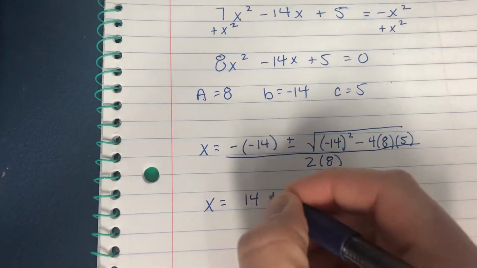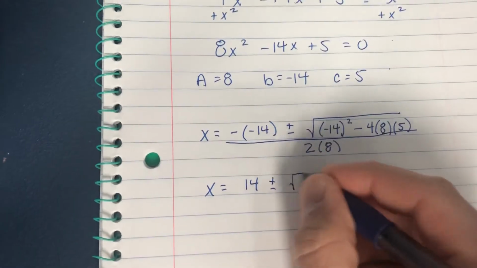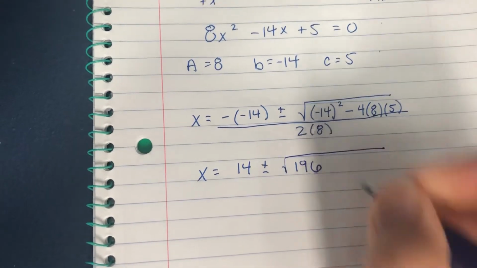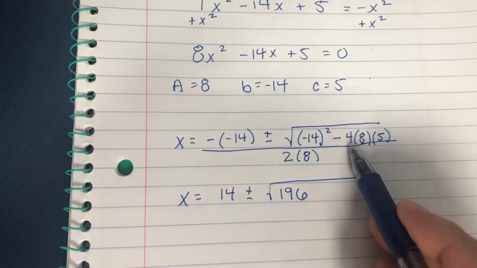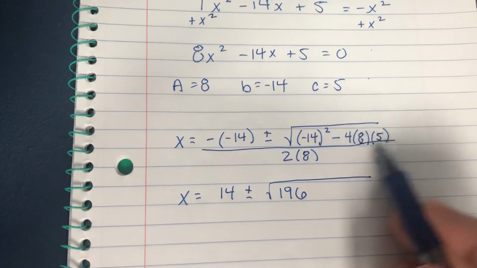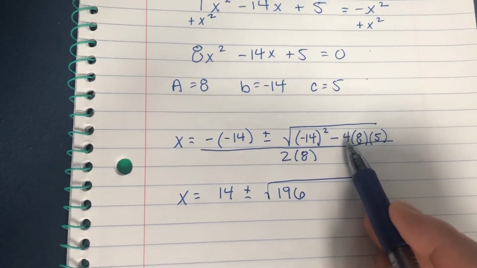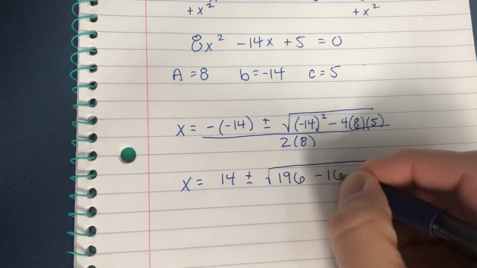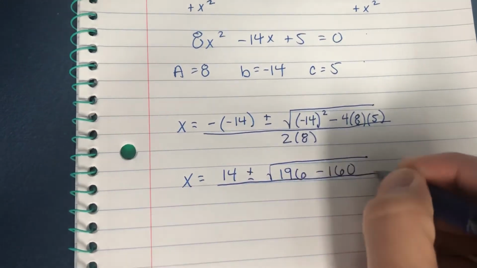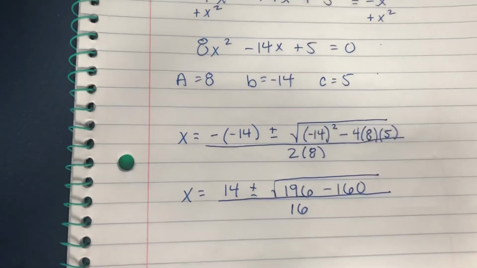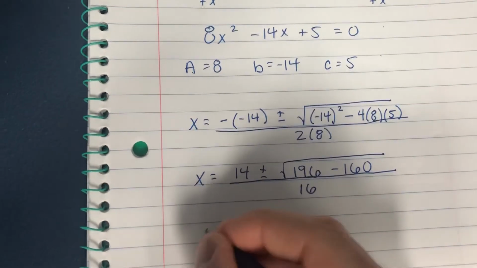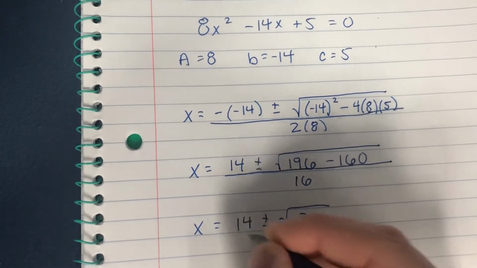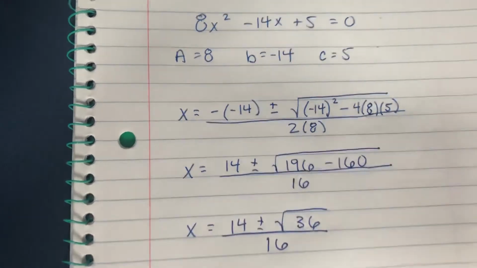Negative 14 is 14. Plus or minus the square root of, I'm going to square negative 14 and get 196. I'm going to multiply 4 times 5 times 8, because order doesn't matter when you multiply. It's easier for me to do in my head. 4 times 5 is 20, and 20 times 8 is 160. So minus 160 all over 16, which is 2 times 8. Next, I'm going to subtract inside the square root symbol there. So we get 14 plus or minus the square root of 36 all over 16.